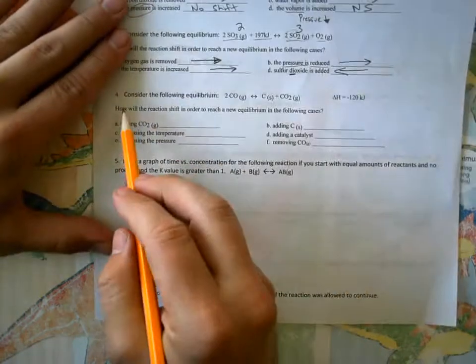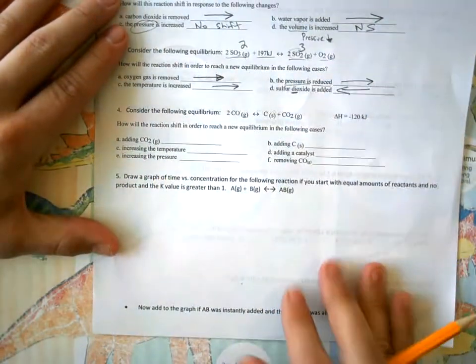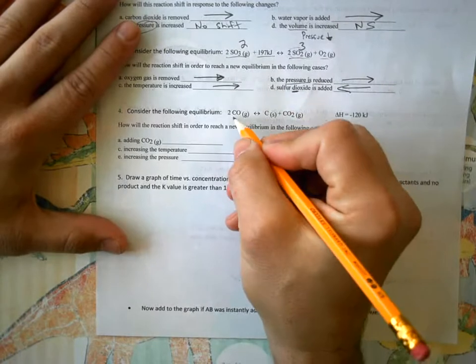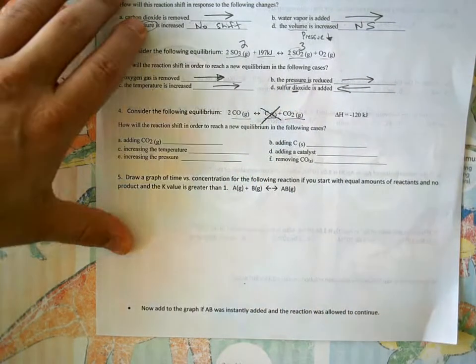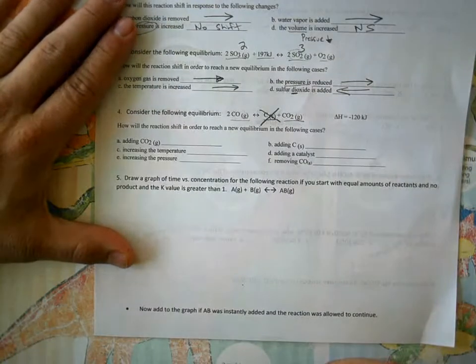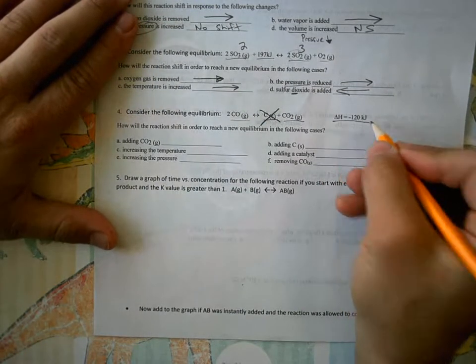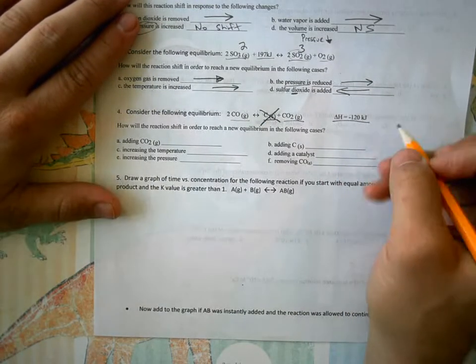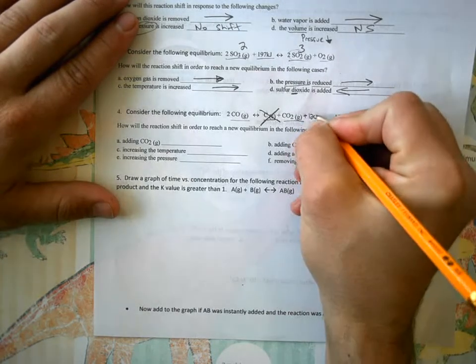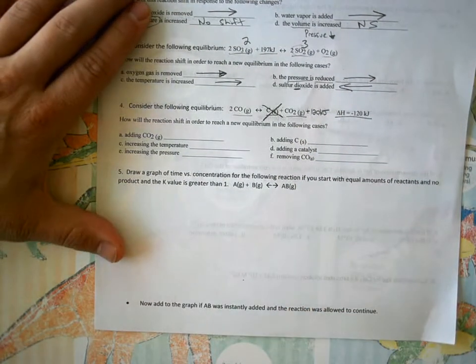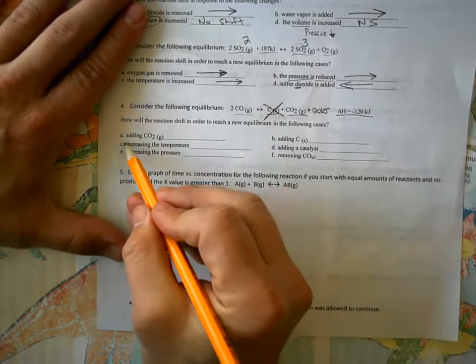Okay, question 4. How will the reaction shift in order to reach a new equilibrium for this reaction? So we have a gas turning into a solid and a gas. Right away, when I inspect these reactions, I like to get rid of the solids. Delta H is negative. We need to remember from Unit 8 that a negative delta H means it is exothermic, and that energy would be found on the product side. Again, I like to throw this in there right away so they can use it to analyze problems.